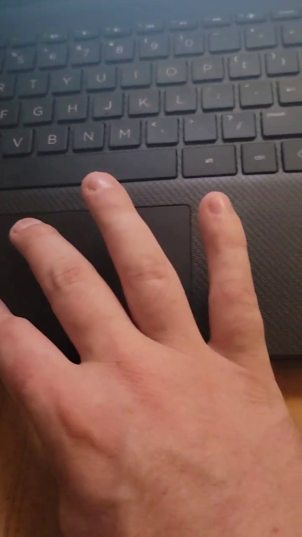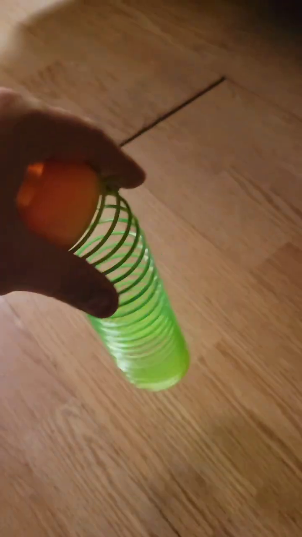So I have my area measured off. You should be able to see the tape right there to do the 2 meters, and the slinky is stretched out. Again, I don't have my willing participant anymore.